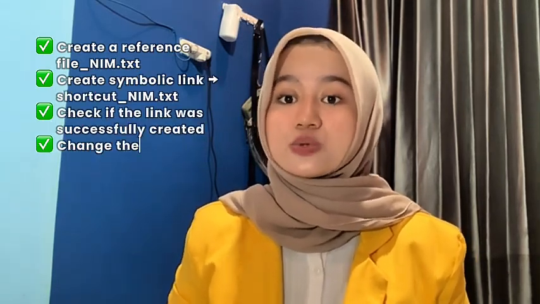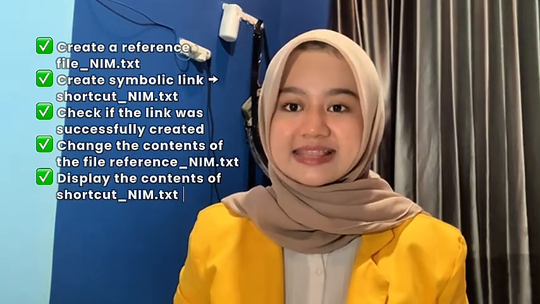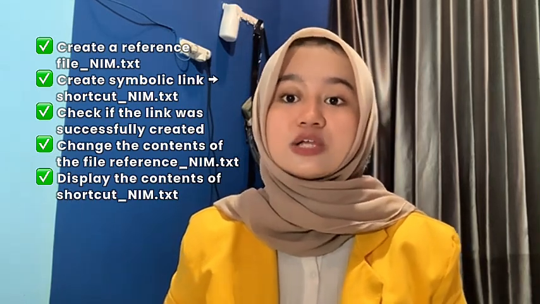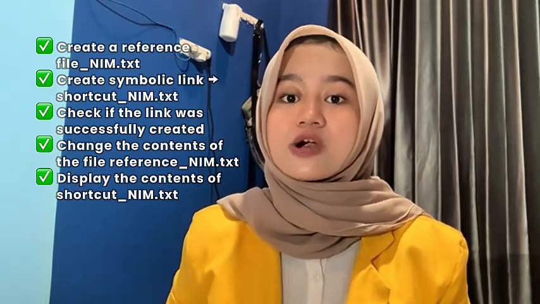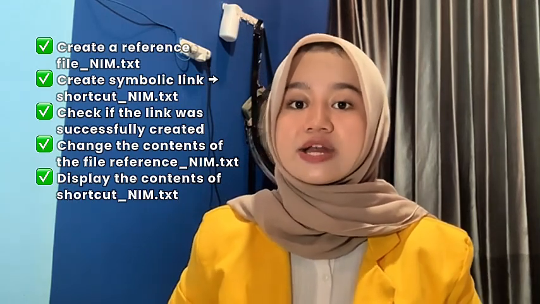Okay, for question number 4, we are required to create a symbolic link. In this task, we will create a symbolic link to a file. A symbolic link is a reference to another file, allowing quick access without duplicating the data. We need to create a documentation file, make a symbolic link to it, verify the link works correctly, modify the original file, and observe whether the change is reflected in the link.